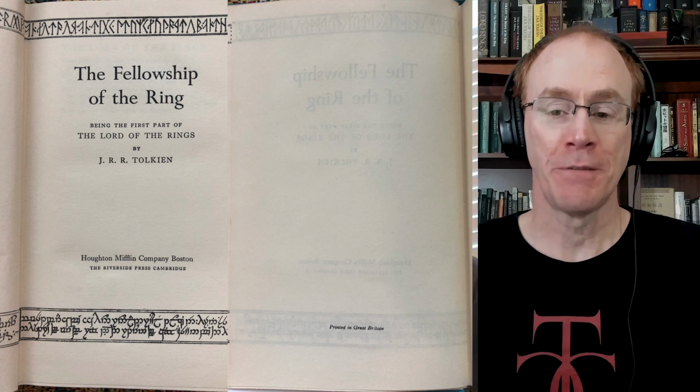Not till like the 1960s for the most part. So when you're looking at early Lord of the Rings, Fellowship, Two Towers, Return of the King from Houghton Mifflin, the early first edition impressions don't have any print information called out.